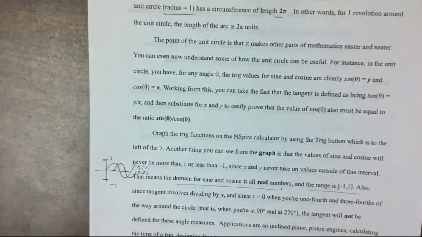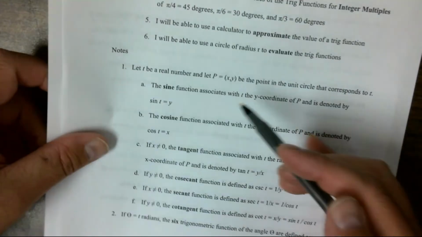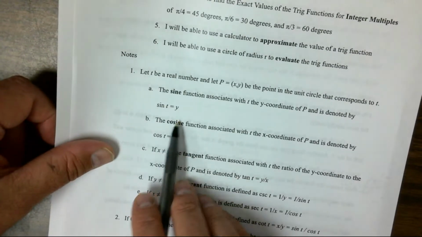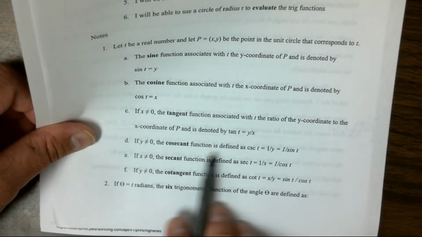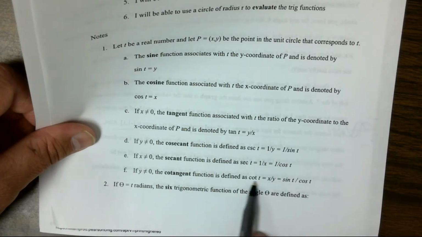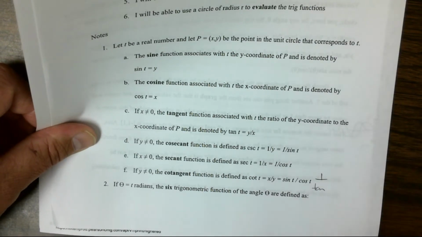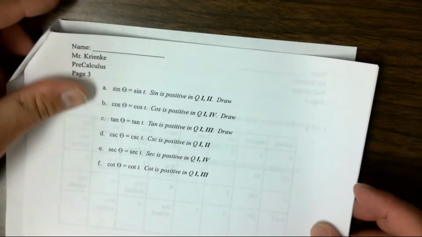Okay, so a lot of that we've talked about up to some point. Here I say draw. Some of these things we've talked about. Sine is y, cosine is x, tangent is y over x, cosecant is 1 over sine, secant is 1 over cosine, cotangent is x over y, or you could think 1 over tan. And then here I say draw it.